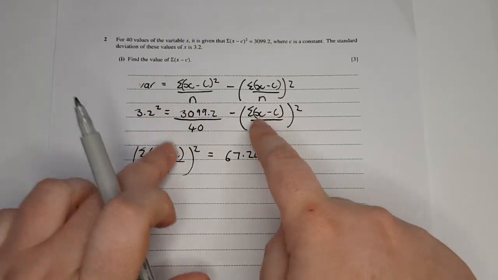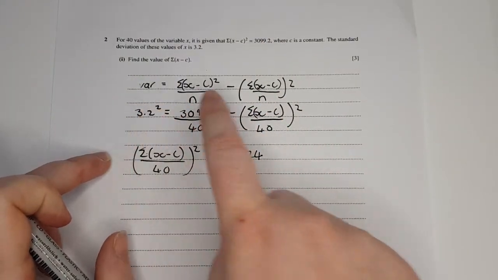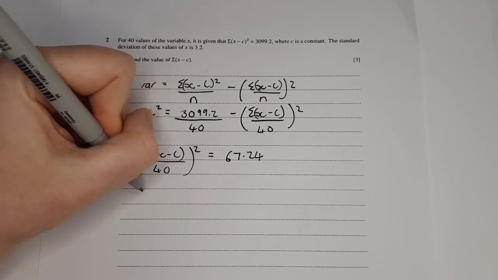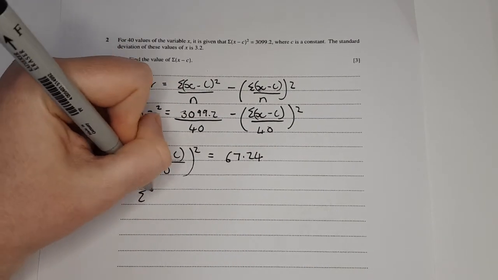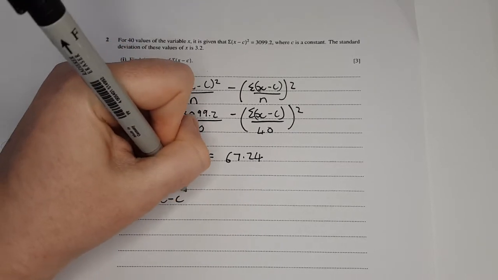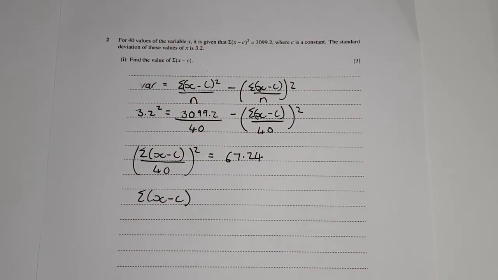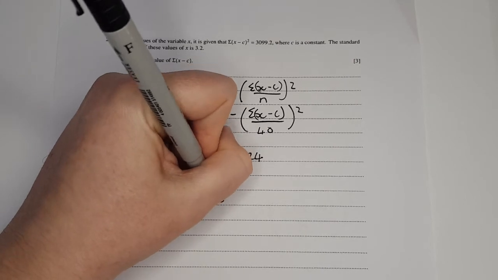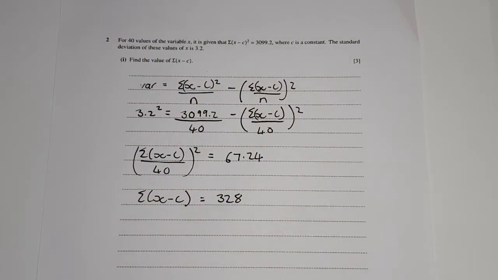Okay, because if I switch places, it means I'm going to take that over that minus that squared. And then to get my sum of x minus c on its own, I would square root it to get rid of the squared and take that to that side to multiply to get my final answer of 328.